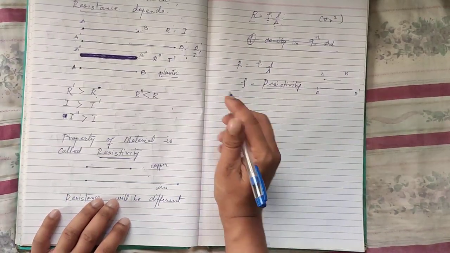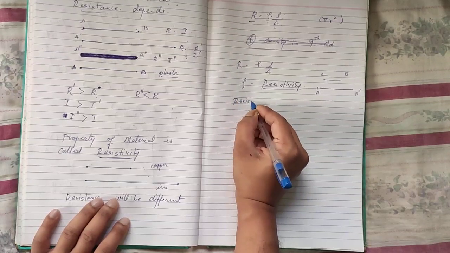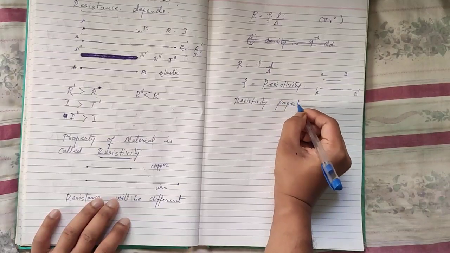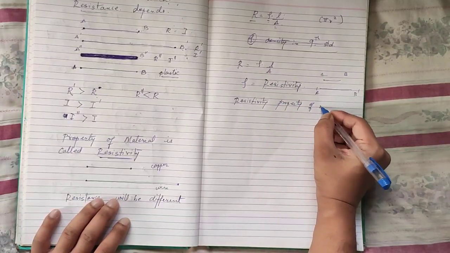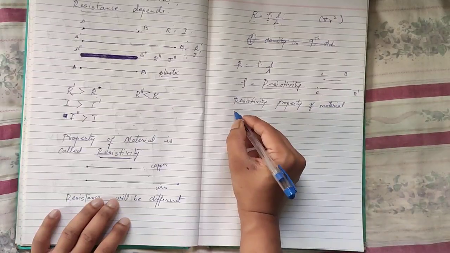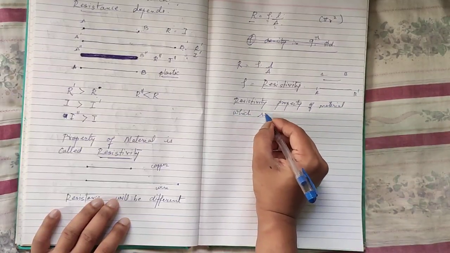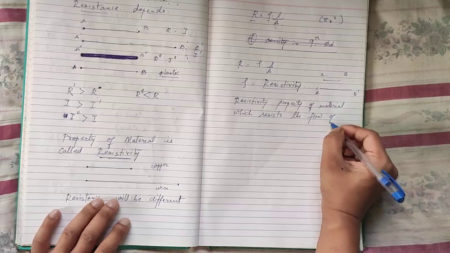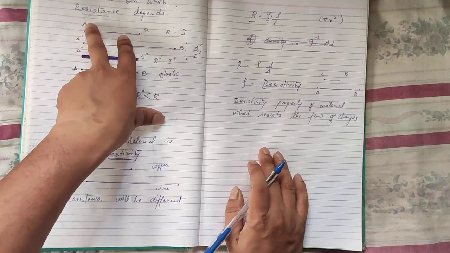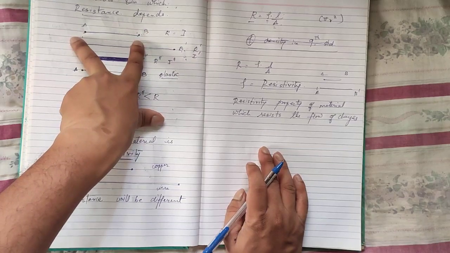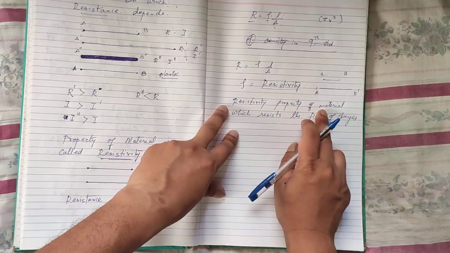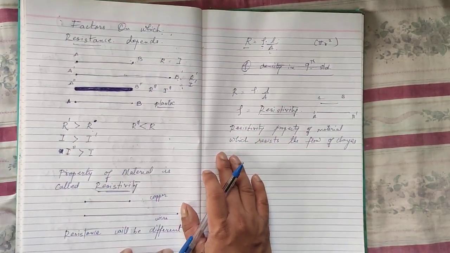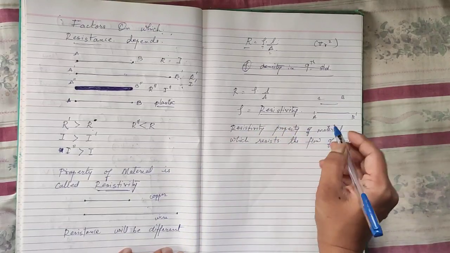So what is resistivity? Resistivity can be defined as the property of the material which resists the flow of charges. Resistance was the property of the conductor to resist the flow of charges, but resistivity is constant for the same material, whether it is of a different length or different thickness. It doesn't matter, but resistivity always remains constant for that material.